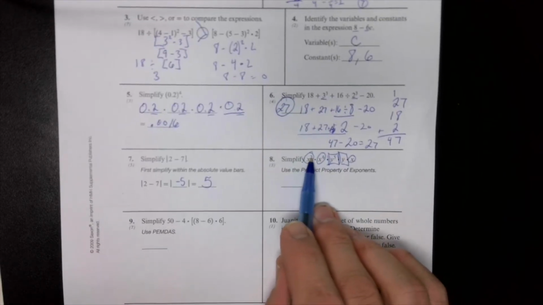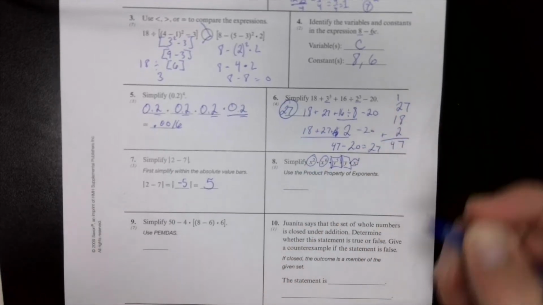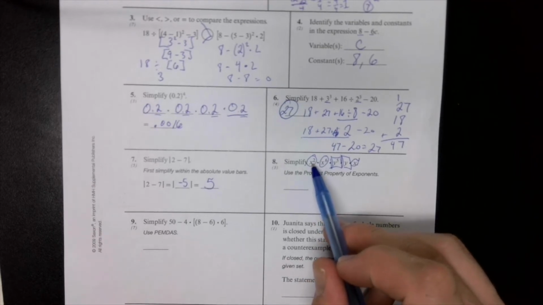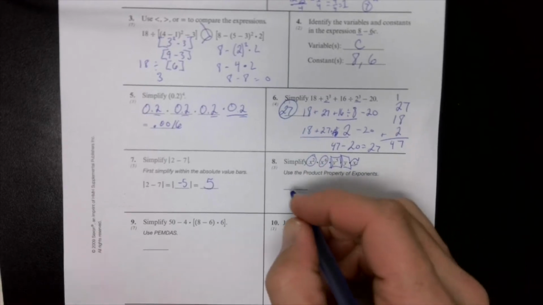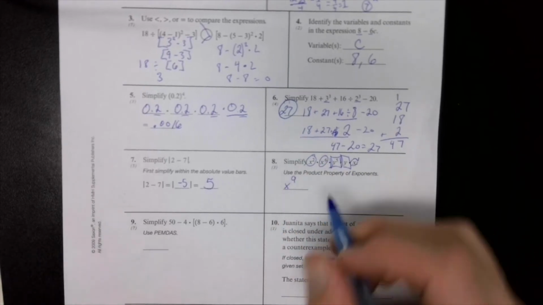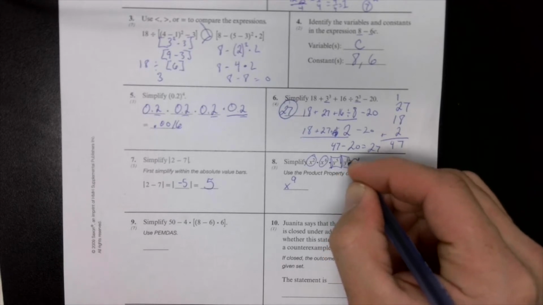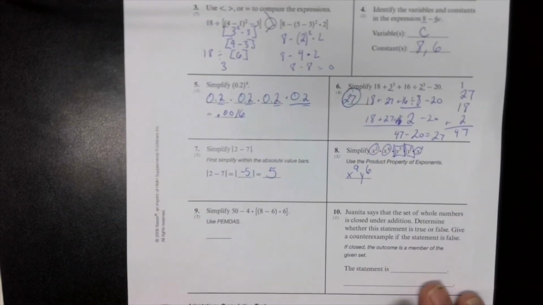So I got x squared, that's 2, x to the 6th, and x to the 1st. I have to remember, if nothing's written there, that there's a 1 up there. So x squared is 2, x to the 6th is 6, 2 plus 6 is 8, plus 1 is 9. I would have x to the 9th, and y to the 5th and to the 1st, because there's nothing there. y to the 5th plus 1 is y to the 6th. Number 9.